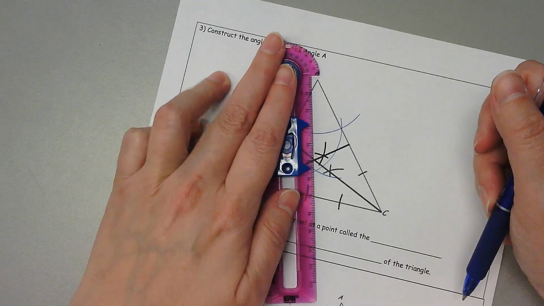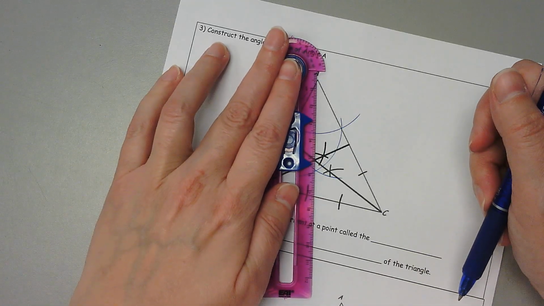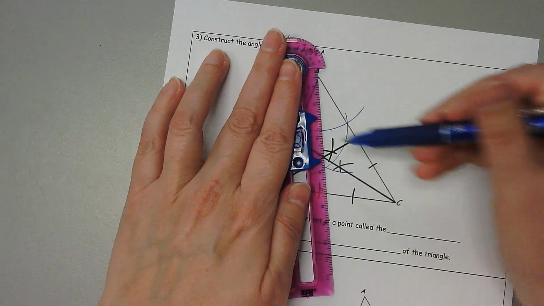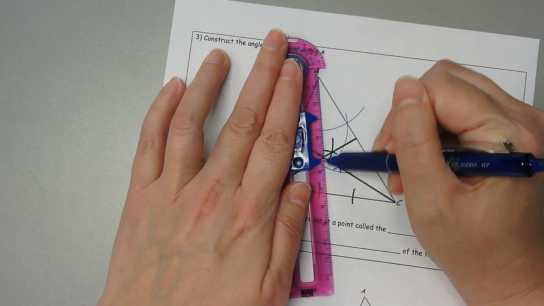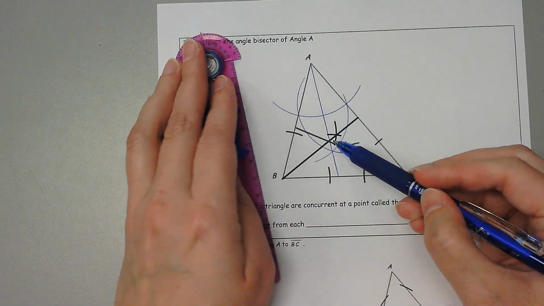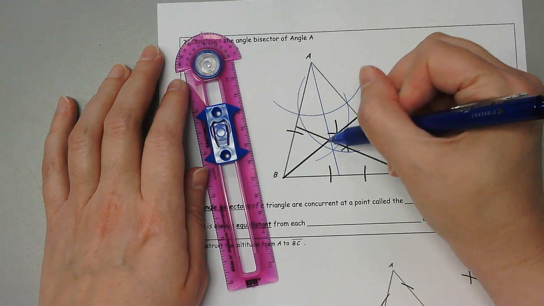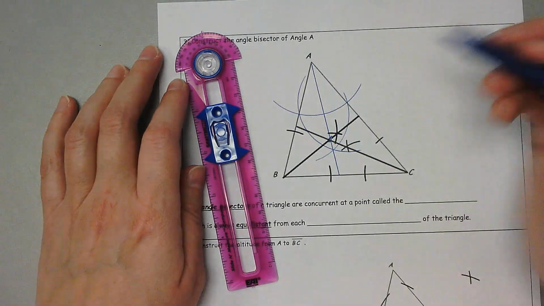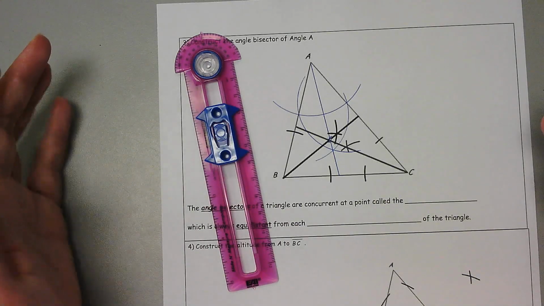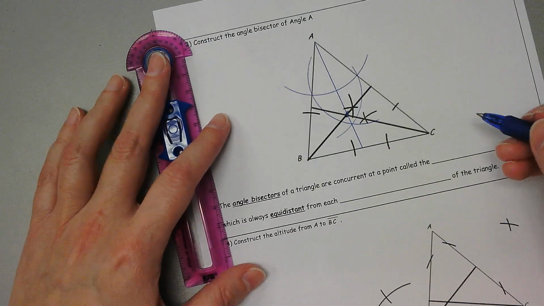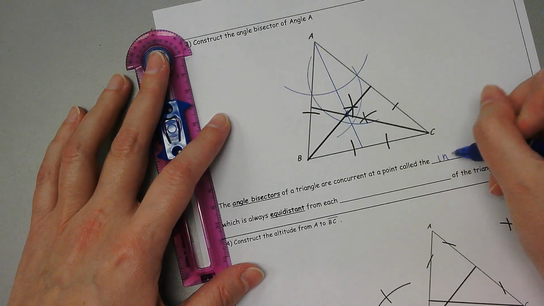Once we do that, we're going to line up the vertex and the intersection point, and when you do that, you should see it goes right through the intersection. Mine's slightly off, but it's going right through. It should go right through if you do it extremely accurately, and I must have moved the compass slightly, it will go right through that point. And that point is called the incenter.